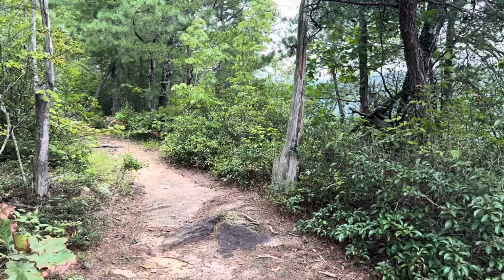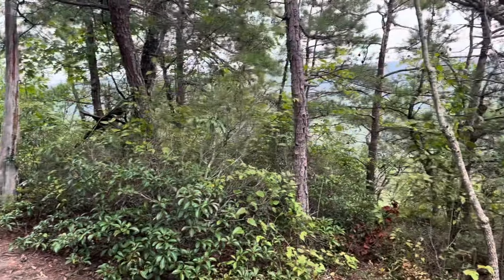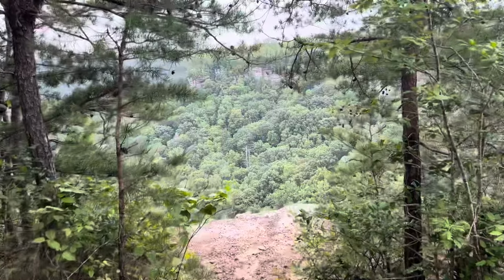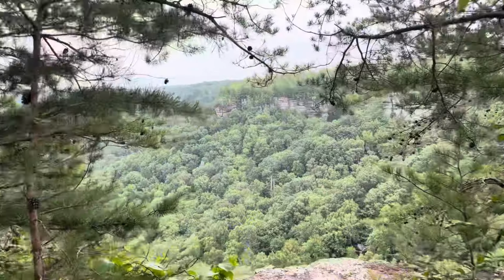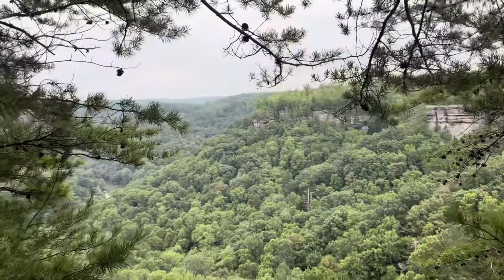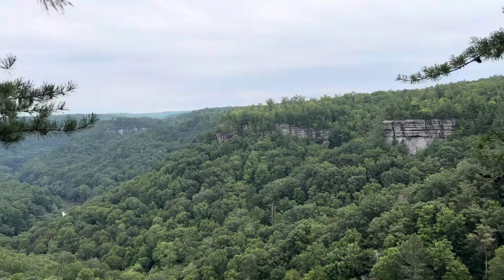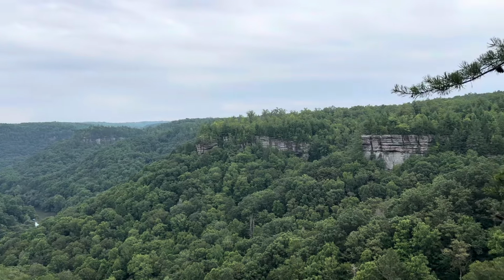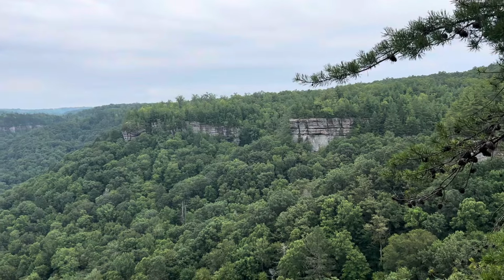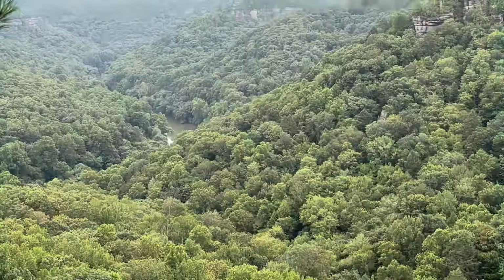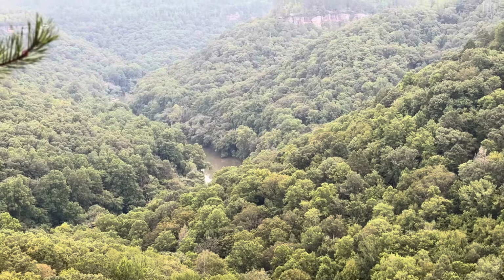Yeah, I just came out of there, and this is the best overlook out in here, and it doesn't even have a name, but it is a dandy. What do you think about that? And there's the river.